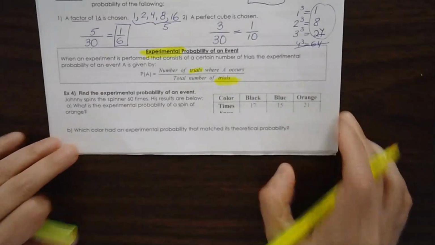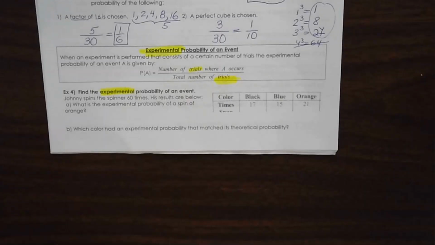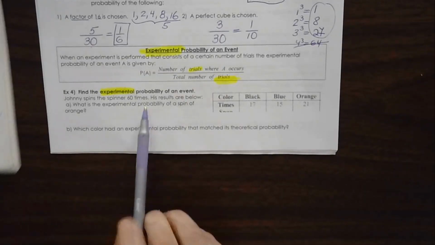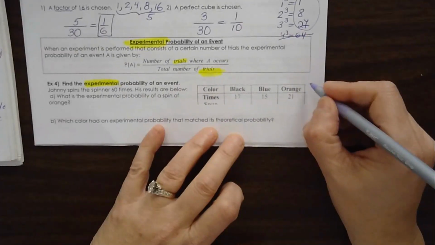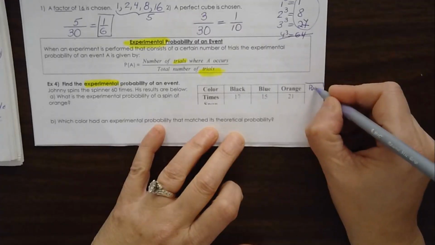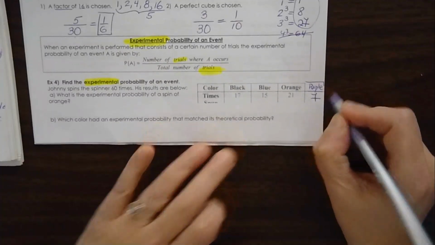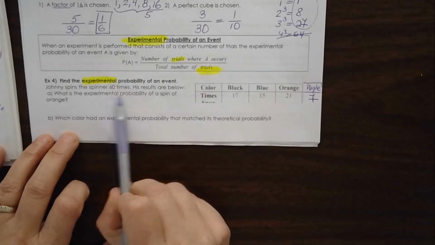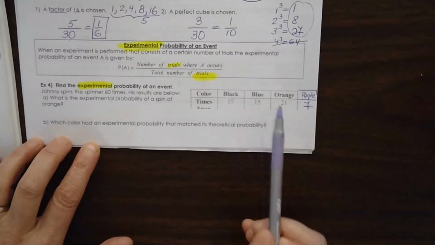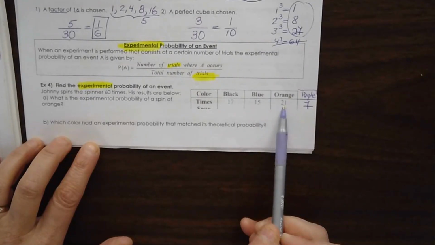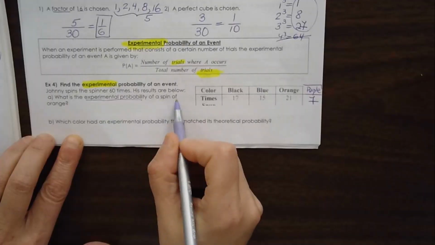So find the experimental probability of an event. Johnny spins the spinner 60 times. His results are below. We're missing the color purple here, the way they printed it. So if he spins it 60 times, that's a trial. It's an experimental probability. It lands on black 17, blue 15, orange 21, purple 60. What is the experimental probability of a spin of orange?